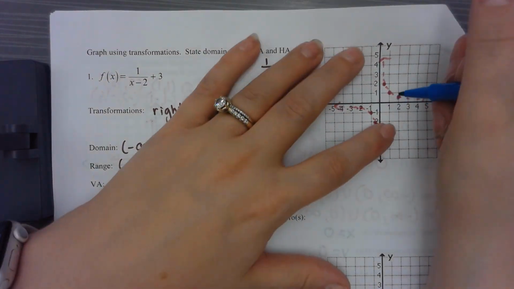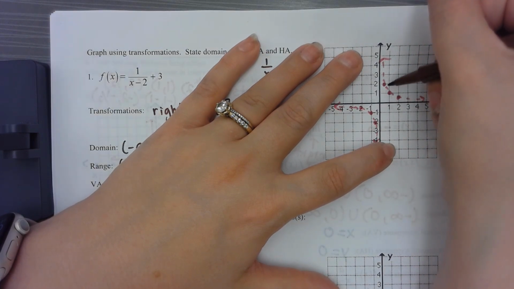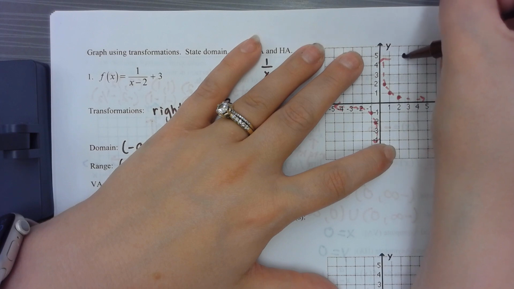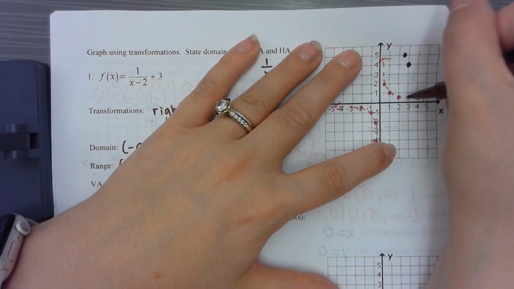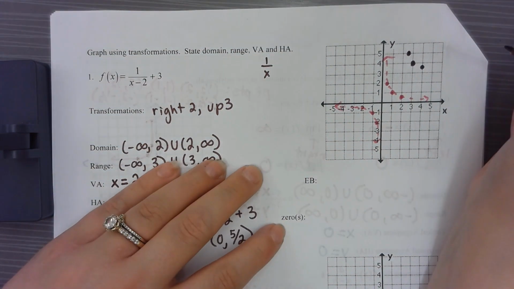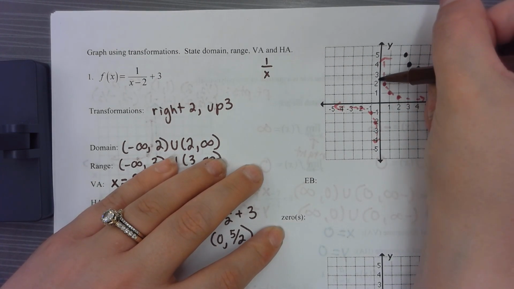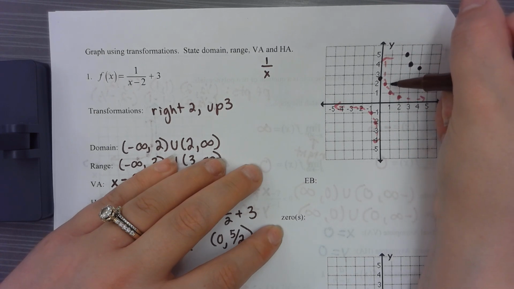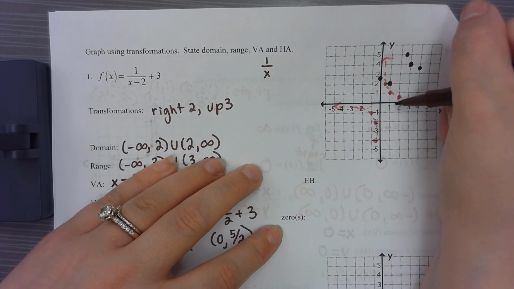I'm going to take this, actually I want to do it in a different color. 1/2 comma 2. I'm going to go right 2 and up 3. Right 2, up 3. Right 2 and up 3. And then I'll do the same with these points. Right 2 and up 3. Right 2 and up 3. And right 2 and up 3.